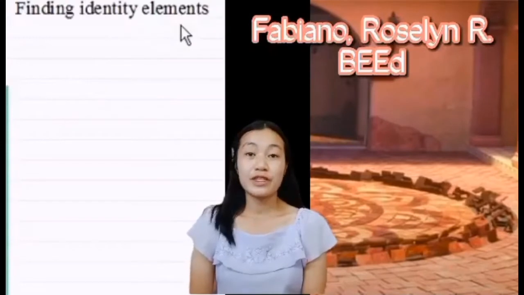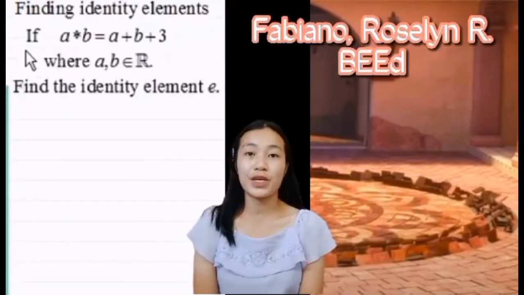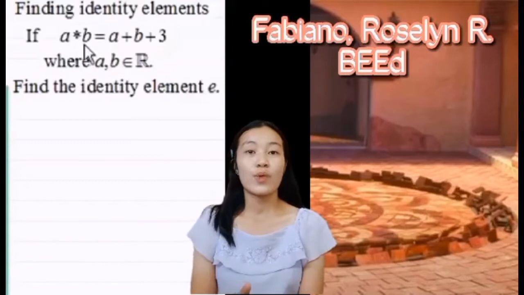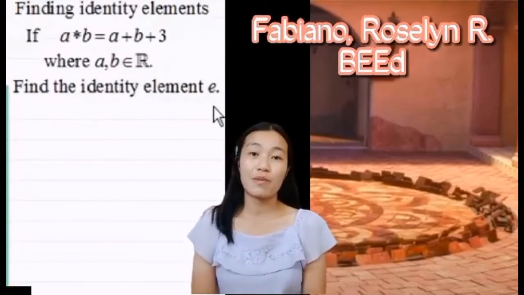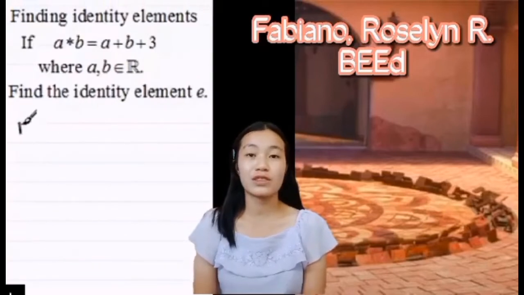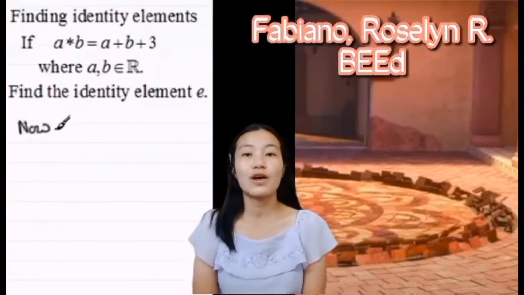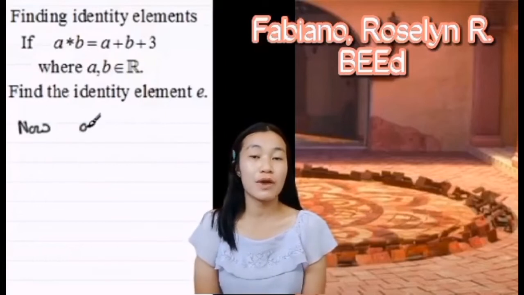Given a binary definition, if we had A star B equals A plus B plus 3, where A and B are real numbers, we've got to find the identity element E. What I want you to remember is that when we combine A with E, I would expect to get A back. So I'm going to substitute this definition and solve the equation, but remember I also need to show that it works the other way as well.